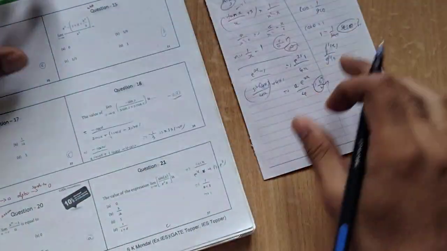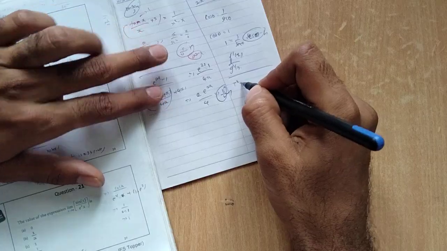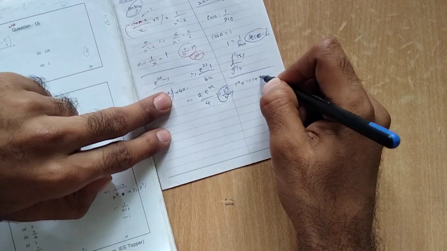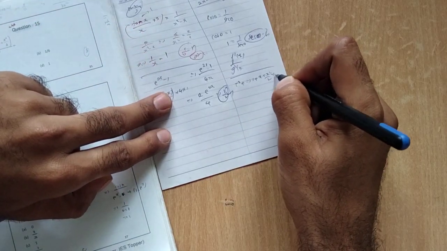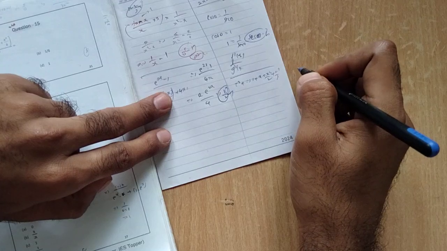So what is e to the power x? e to the power x is 1 plus x plus x square divided by 2 plus x cube divided by 3 factorial, like that it will just go on.